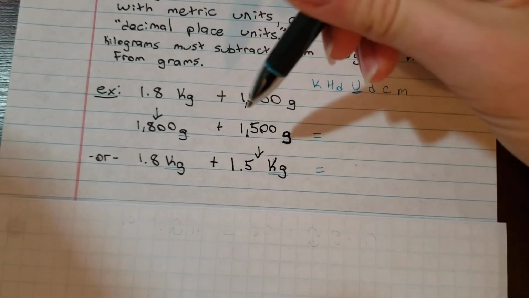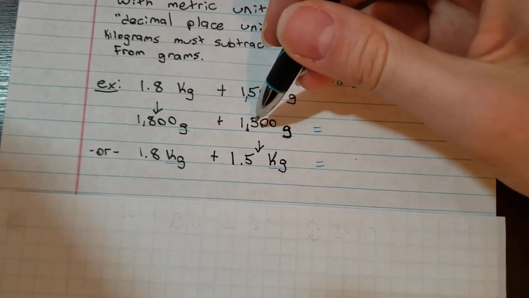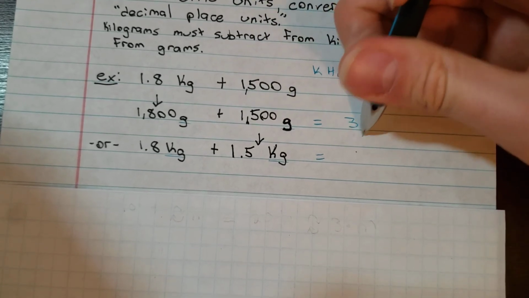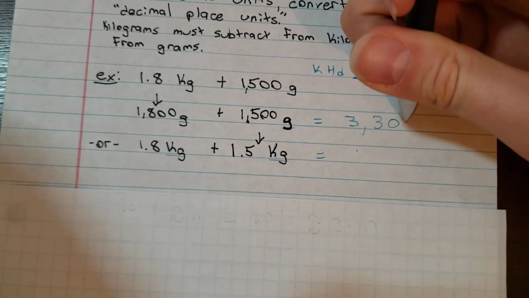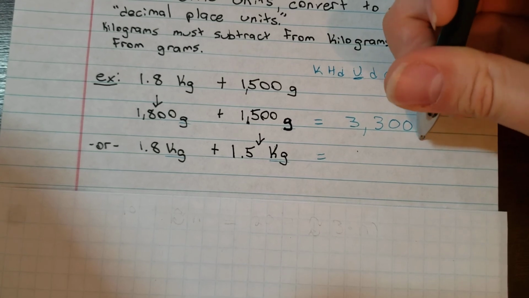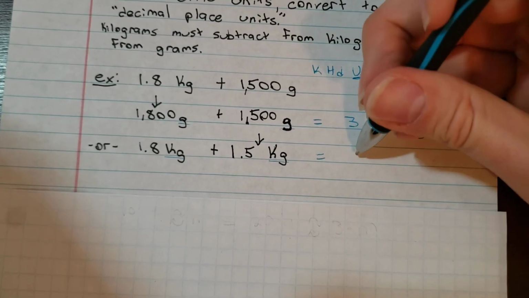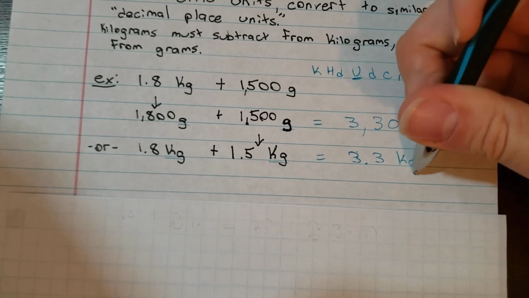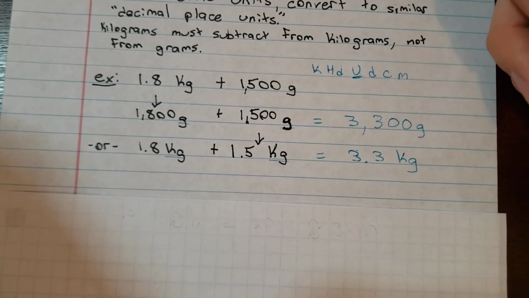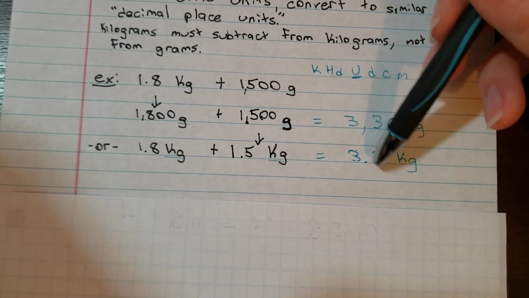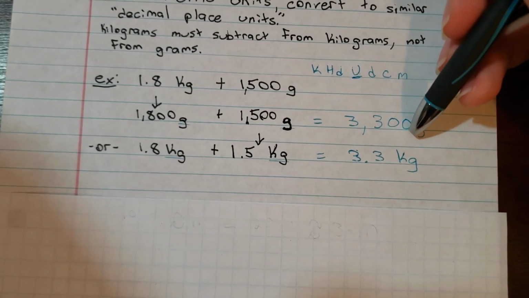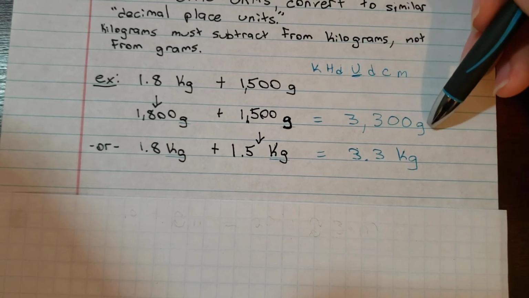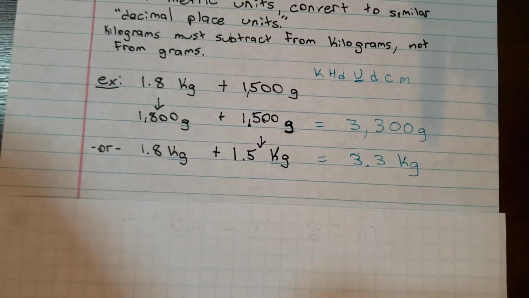In this case, we're going to have, let's see, 3,300 grams. And in this case, we're going to have 3.3 kilograms. But both of these is the same amount, right? If we translated 3,300 grams into kilograms, it would be 3.3.